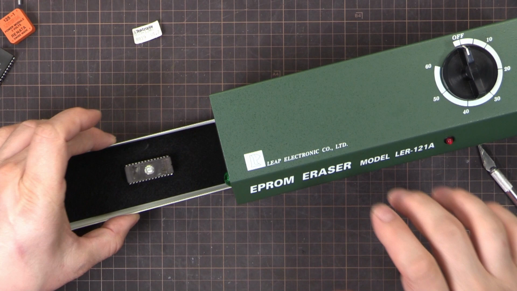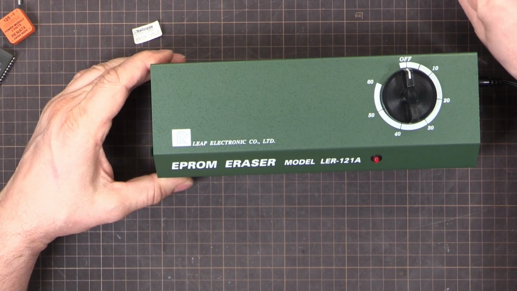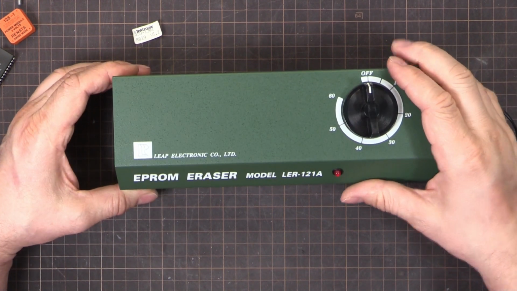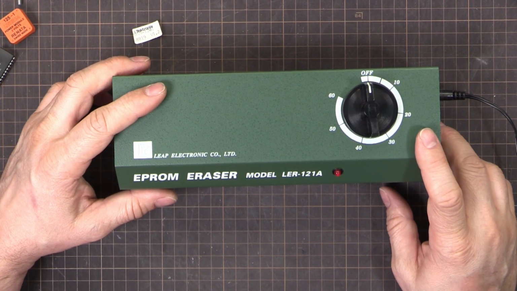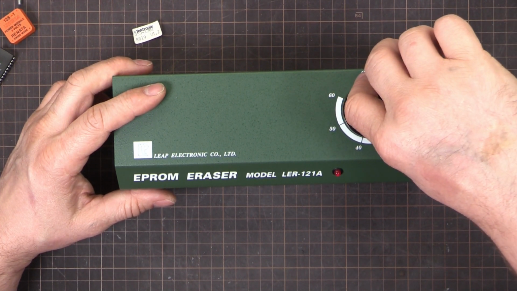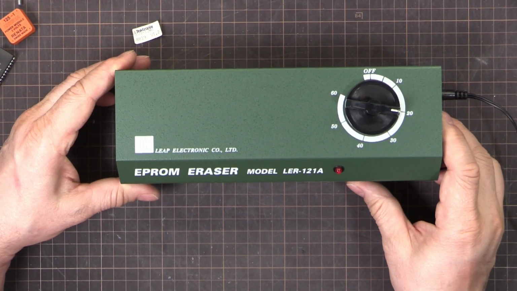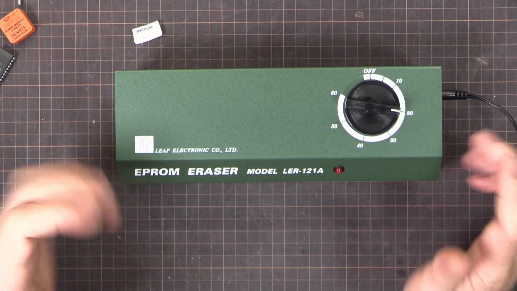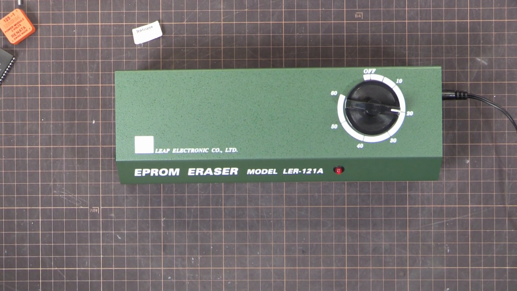That can sit in there on the drawer. Now I've got to figure out how long, because if you do it too long you can damage the chip. I'll give it 20 minutes and then I'll test it, because I can put it in the programmer and then check to make sure it's blank. So I'll do that and I'll just incrementally give it more time until it is blank. So yeah, I'll be back in a bit.